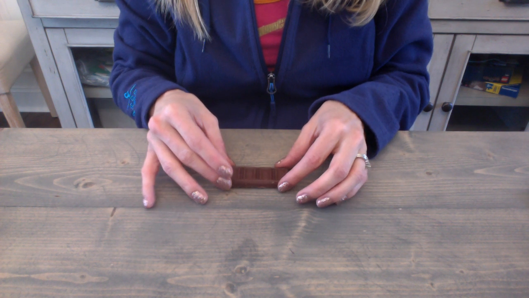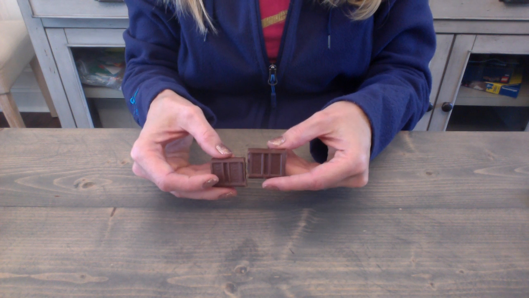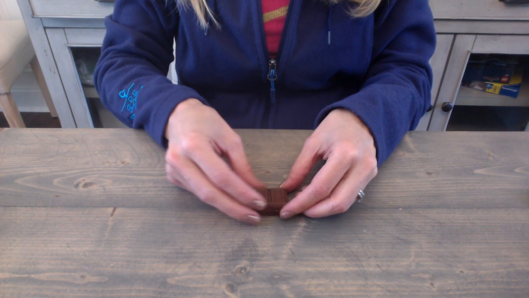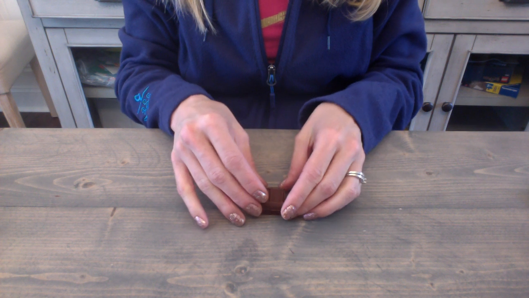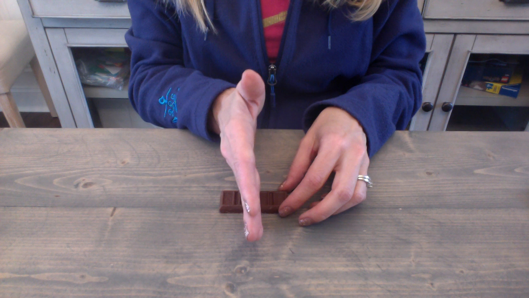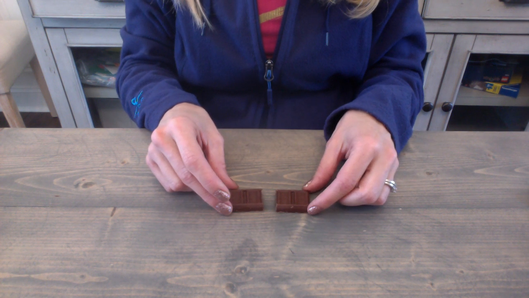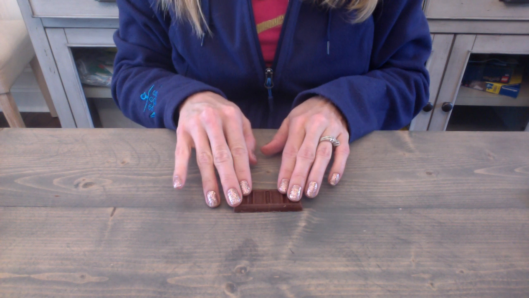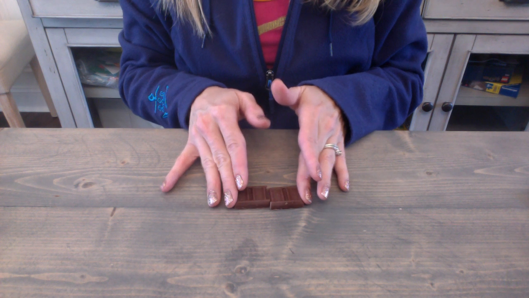But we can take this candy bar and we can break it into halves. Okay, halves are two equal parts. These are both the same size. They're equal parts. So we call these halves. So you might have heard somebody say, like, I cut my sandwich in half. Okay, two halves, when you put two halves together, it equals one whole. So this is two halves, and if I put them together, it's a whole.